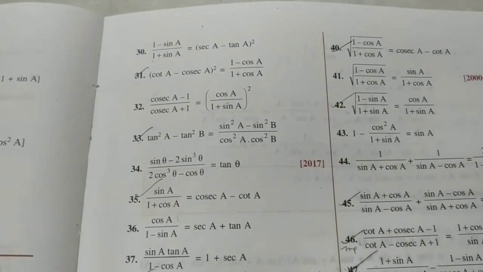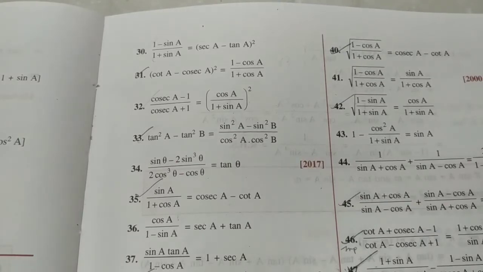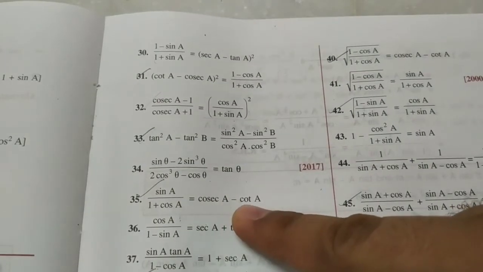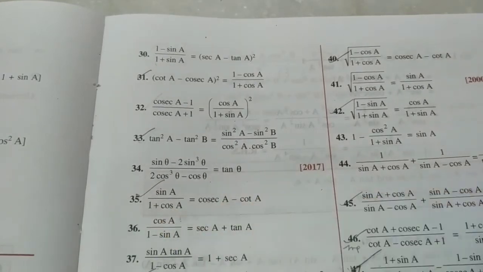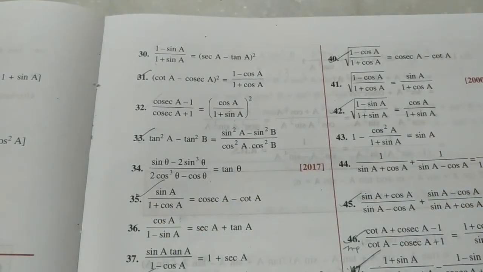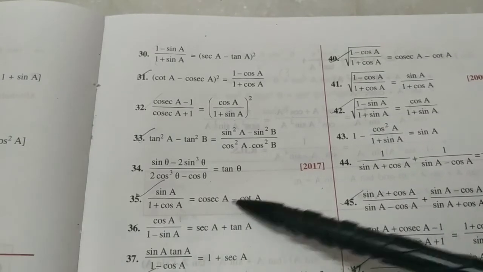Next, the 35th sum. So here again we'll start with the LHS. You could have started with RHS as well, and you would have converted this into sine and cos, and you would have reached LHS. So try that method. Pause this video and try it on your own now. You'll get the confidence if you get it right. I reckon you won't get the LHS directly, but you'll get the conjugate of that.